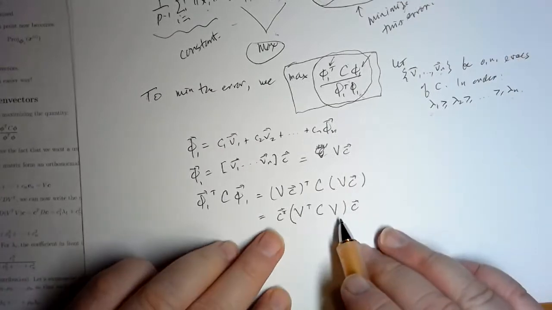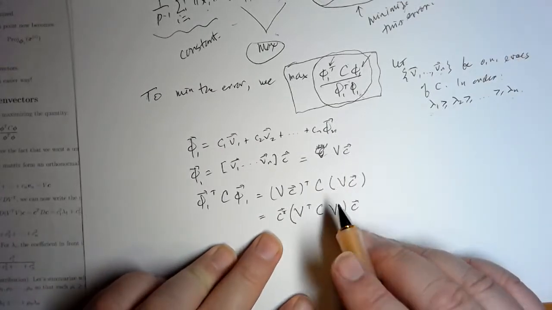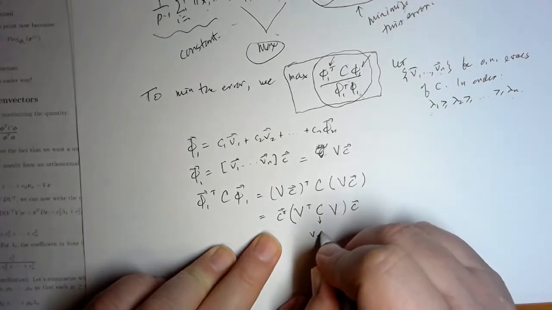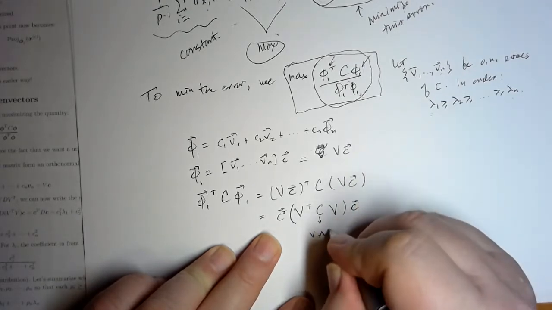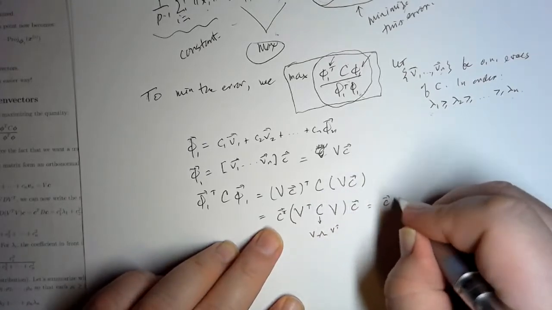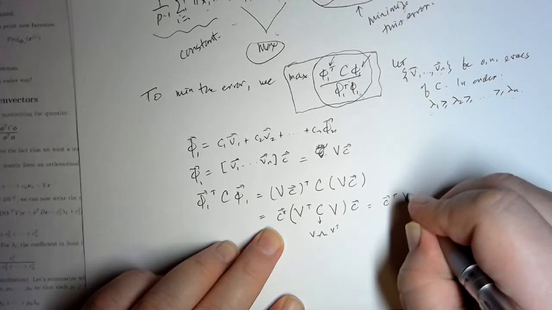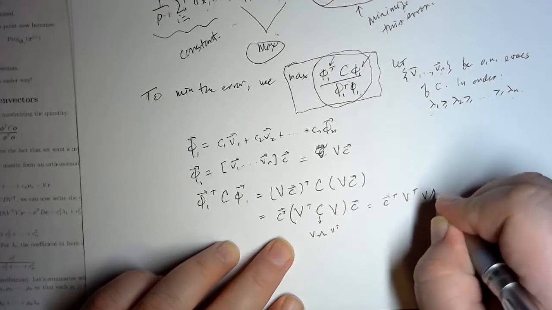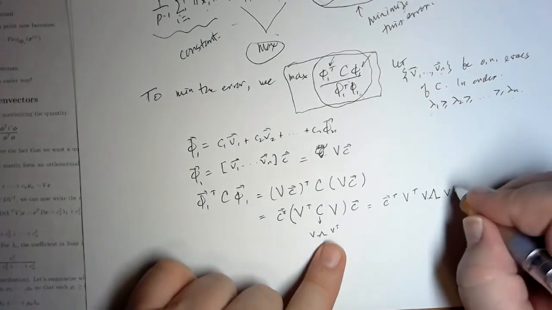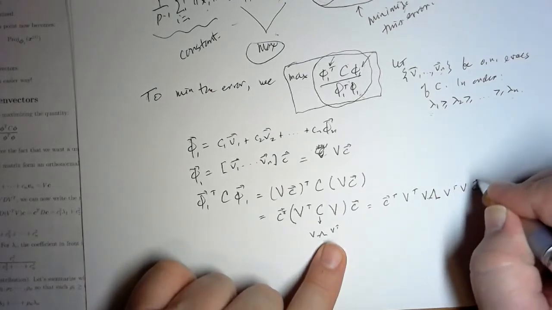And how would you compute this? Well, remember that C is V times lambda times V transpose. So this whole thing is the vector C transpose V transpose V lambda V transpose V C.